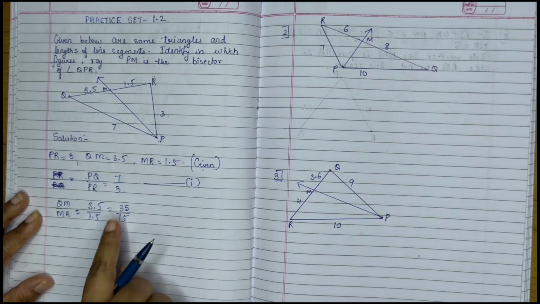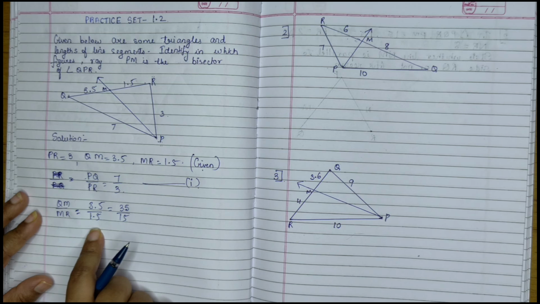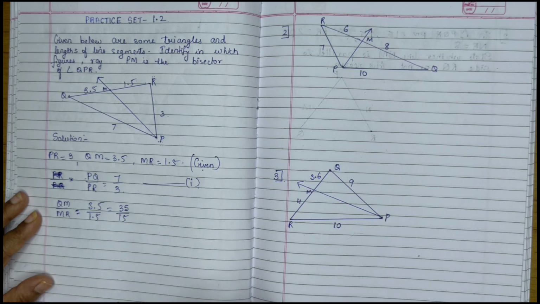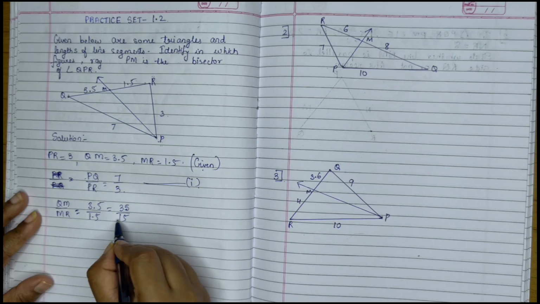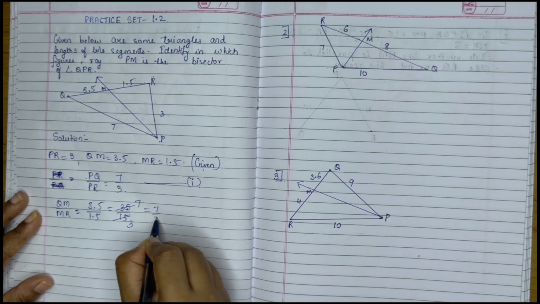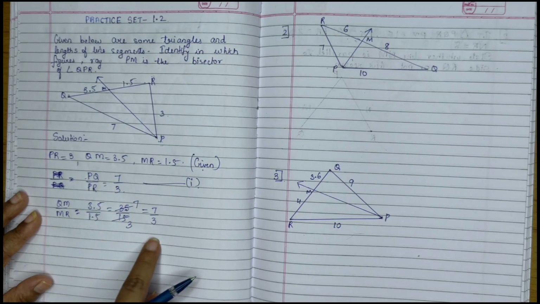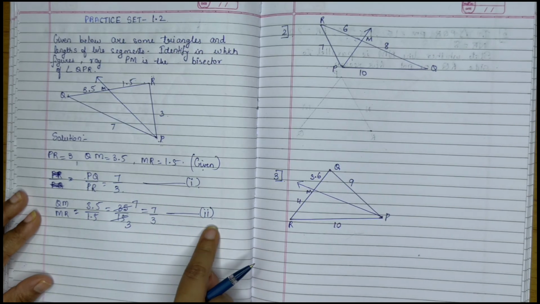It becomes 35 upon 15. We can reduce it in the 5 times table. 5 3s are 15 and 5 7s are 35. So here we get again 7 upon 3. See, here also we got 7 upon 3. So this is your second one.